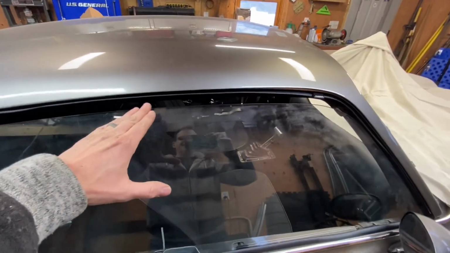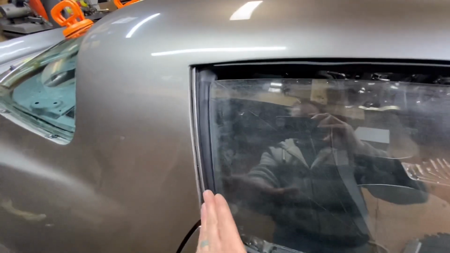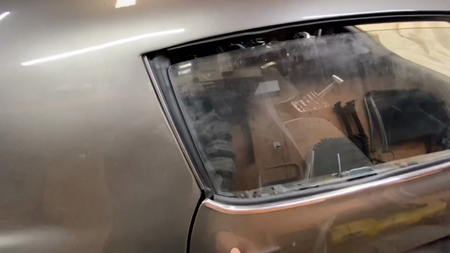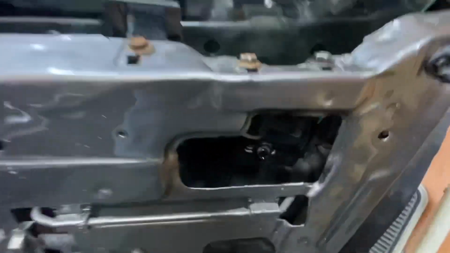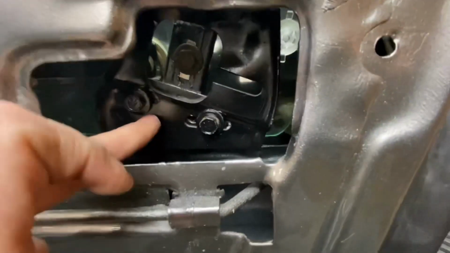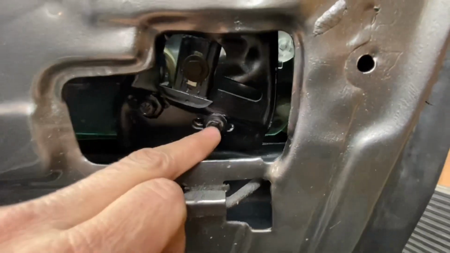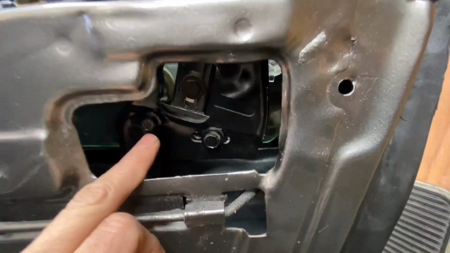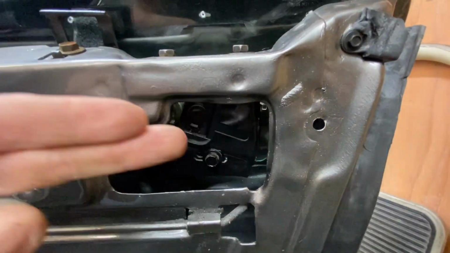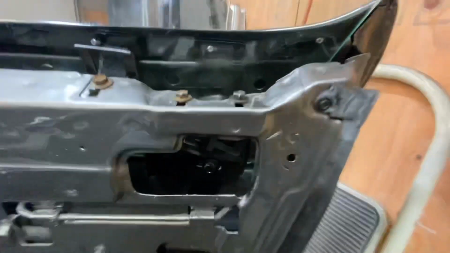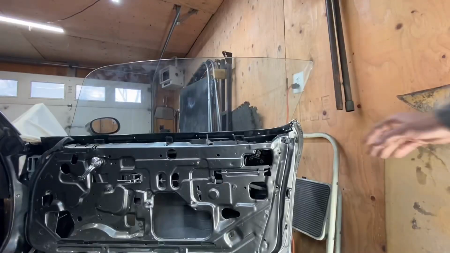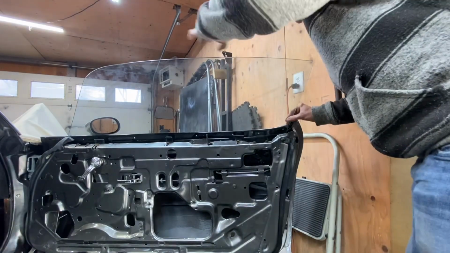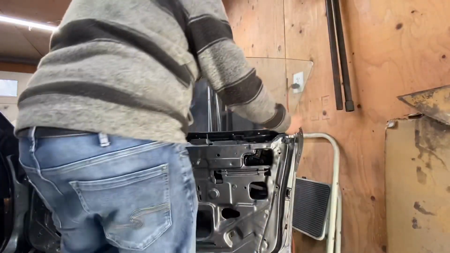So the next thing that I need to do is I need to move the window back just a hair. So the adjustments that we do to make that is on the door here. That's going to be down in here. It's going to be this screw here, and then also this screw here. You're going to loosen these, and then you can grab the window and pull it backwards. So let me do that quick. Okay, now that I got that loosened, I can go ahead and grab the window and slide it back.